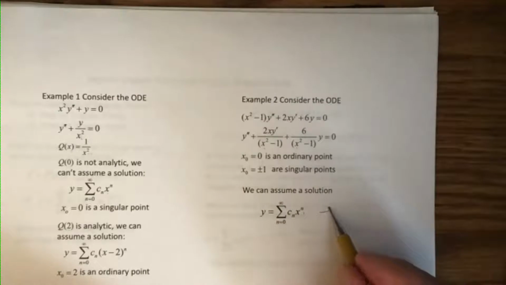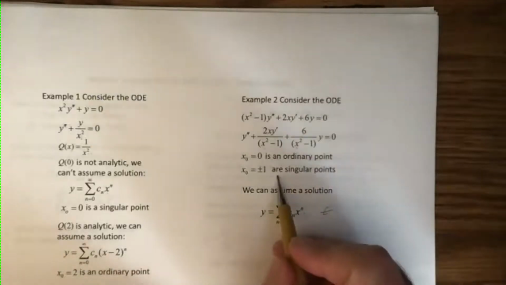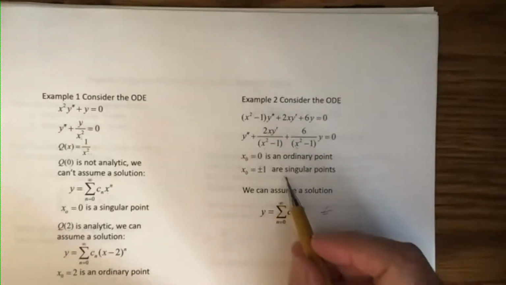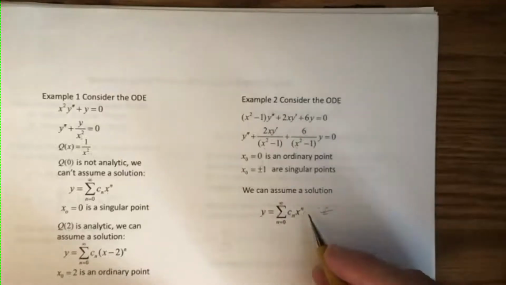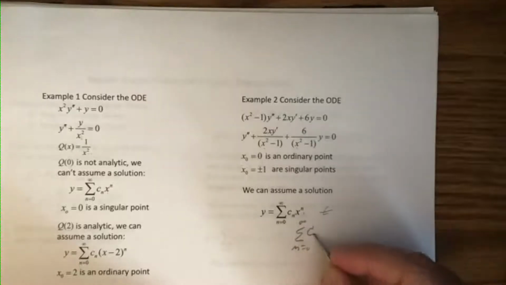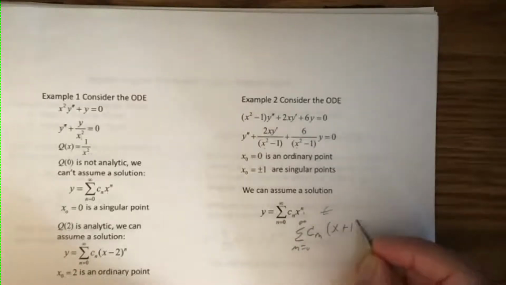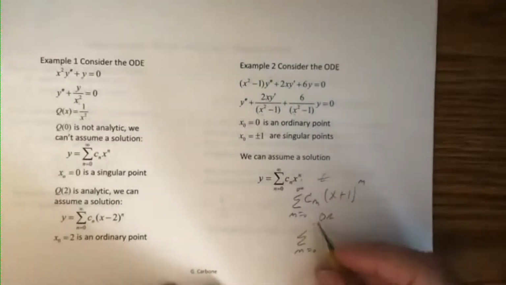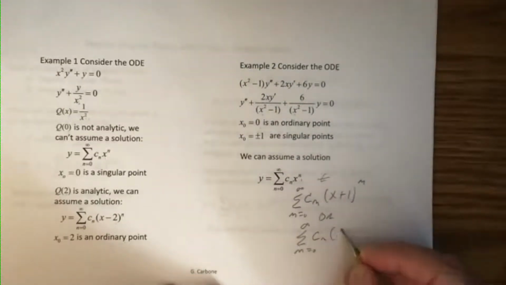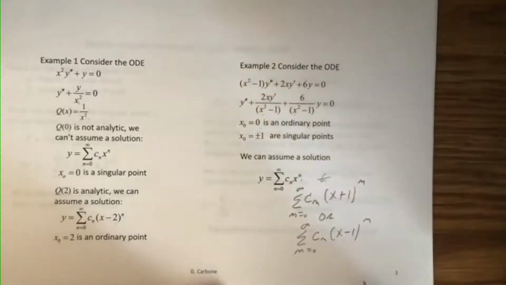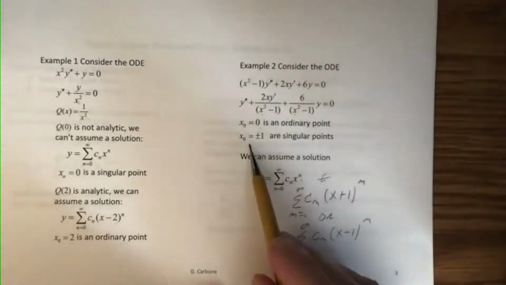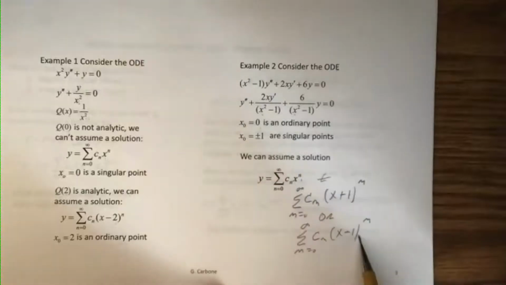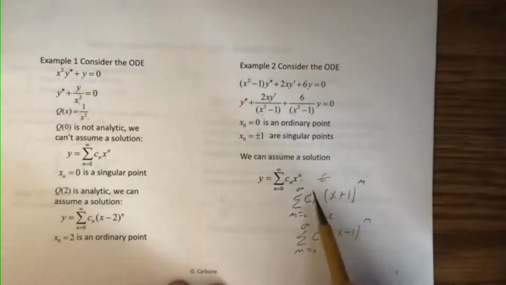But if I wanted to assume a solution of this or this, where x is plus or minus 1, it's not going to work. I can't do that.